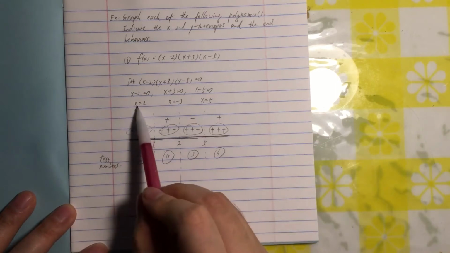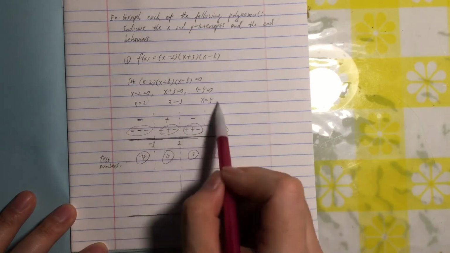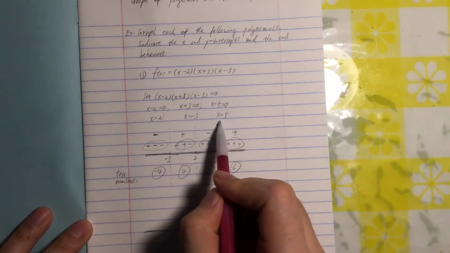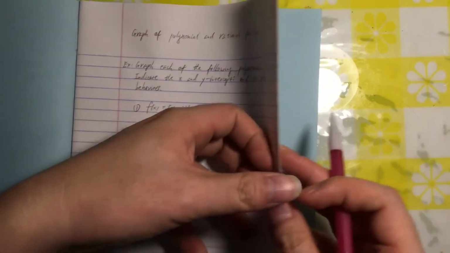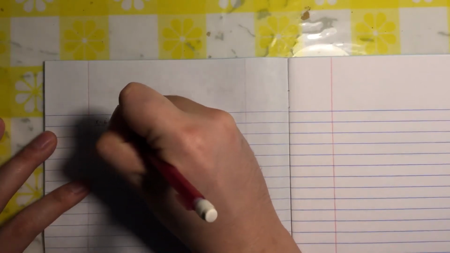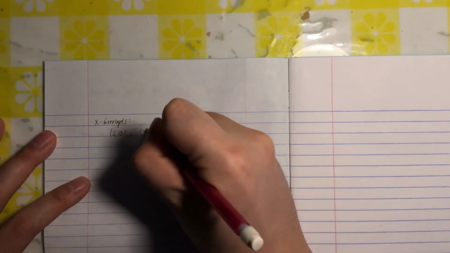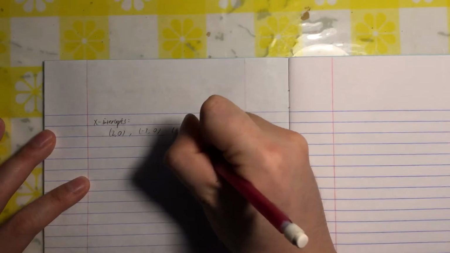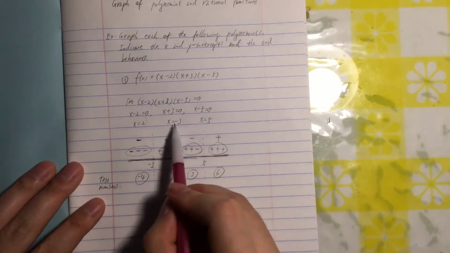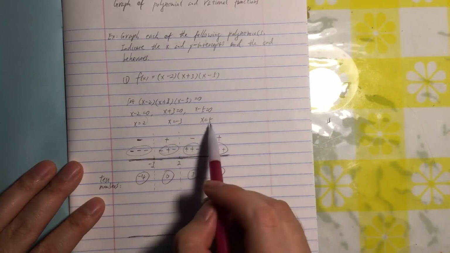First of all, the zeros here represent the x-intercepts. So 2, negative 3, and 5 are x-intercepts. So the intercepts are (2, 0), (negative 3, 0), and (5, 0). These three zeros are x-intercepts.